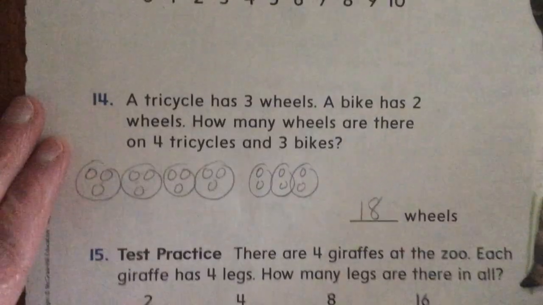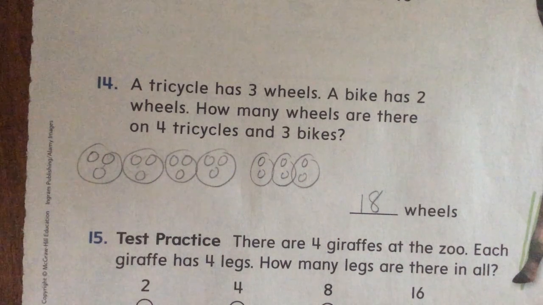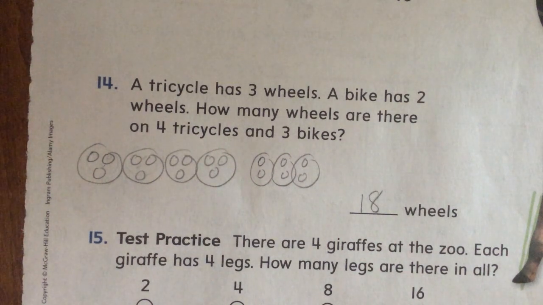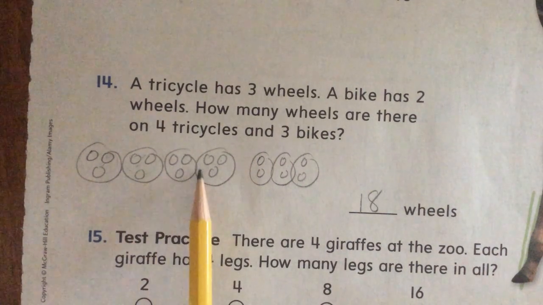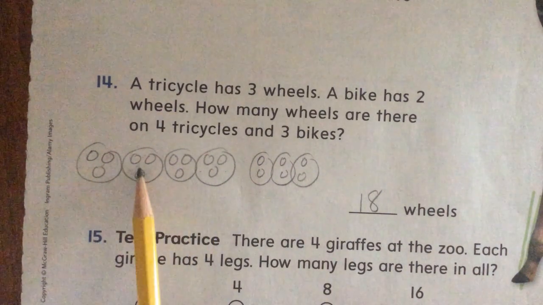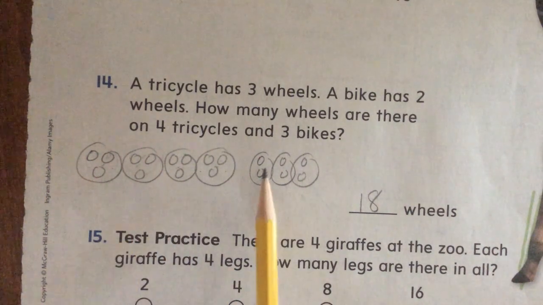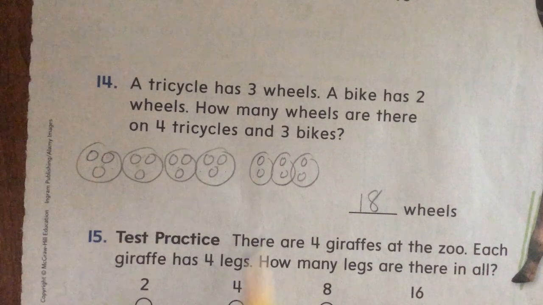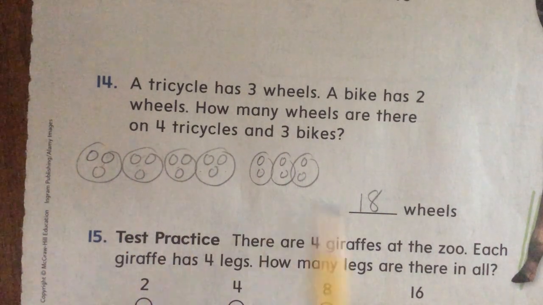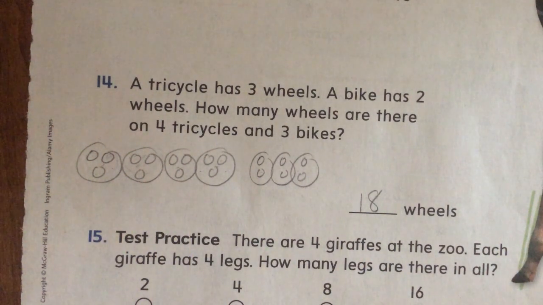Number 14, a tricycle has 3 wheels, a bike has 2 wheels. How many wheels are there on 4 tricycles and 3 bikes? And if you remember, I told you that it would be best to draw a picture. That would be the easiest way to solve it. So I even helped you draw that picture. Here's your tricycles, 4 of them with 3 wheels each. And here's your bikes, 3 bikes with 2 wheels each. And if you counted up all the wheels, you should have gotten 18.